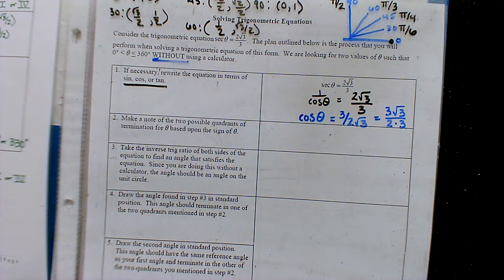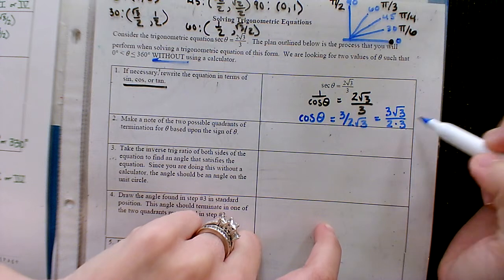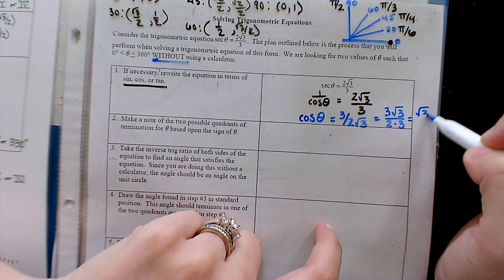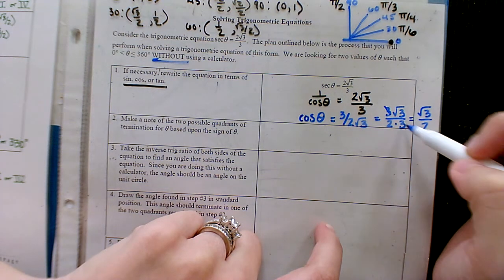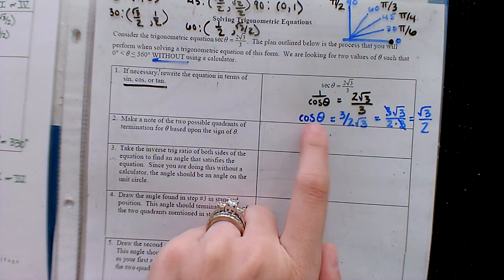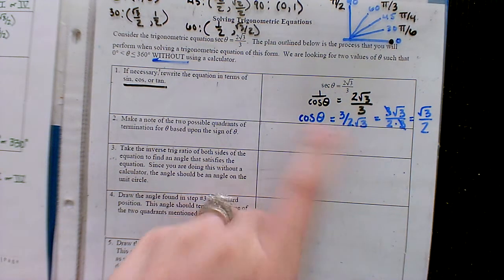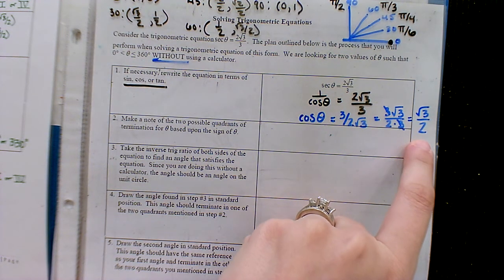Do you notice anything that's going to happen? Can we simplify that fraction even more? Notice, yeah. There we go. The 3's would cancel out. Perfect. All right, so in the end, we have cosine of theta equals the square root of 3 over 2.